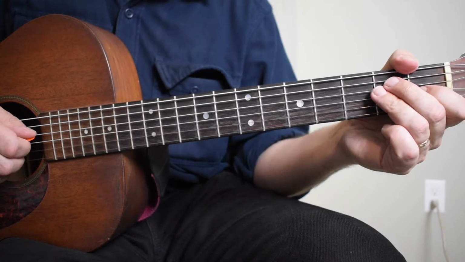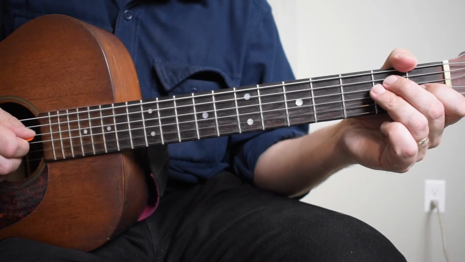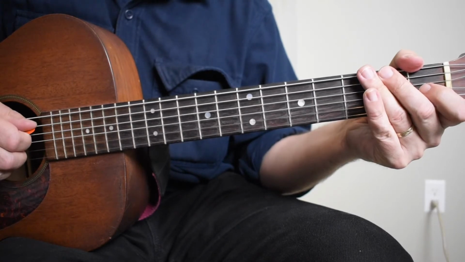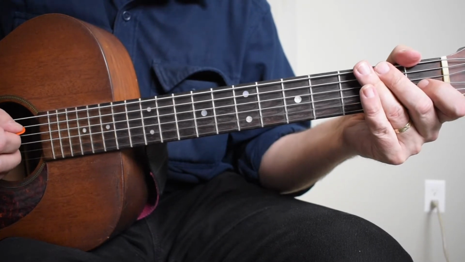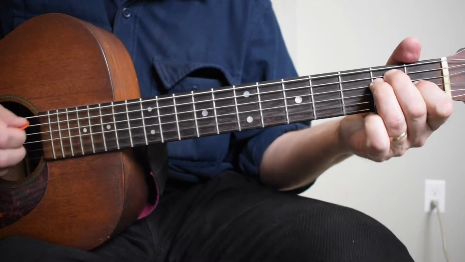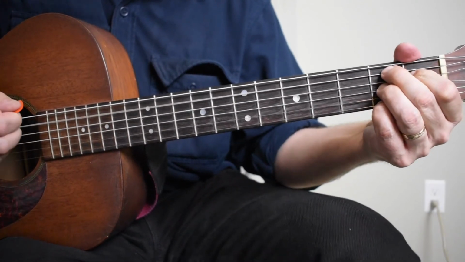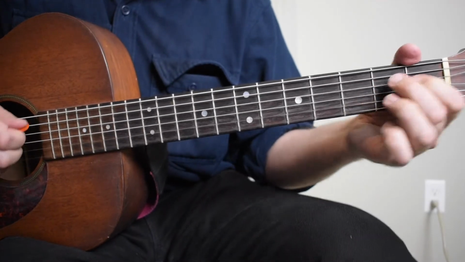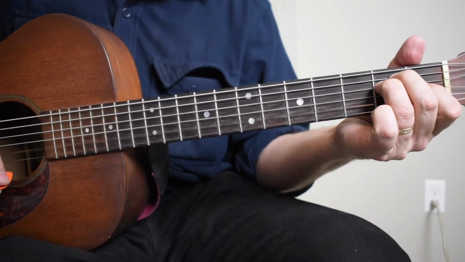If a song was in 2/4, then ideally you should be tapping your foot 2 times per measure. And probably that song is going to change chords in increments of 2 beats, like 1, 2, 1, 2, 1, 2.